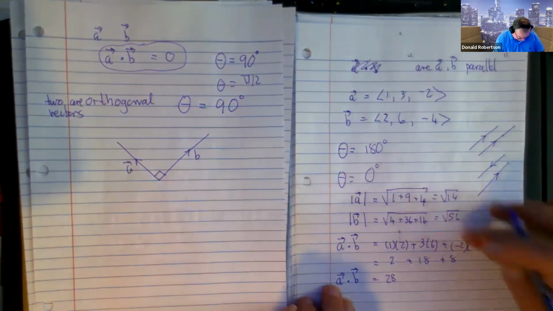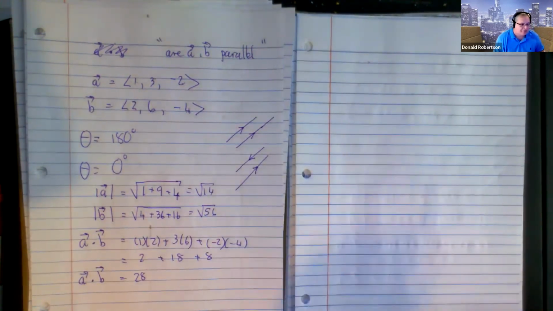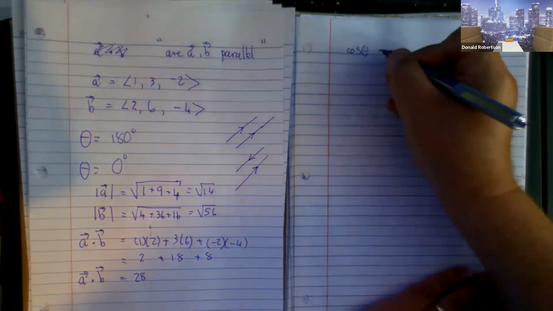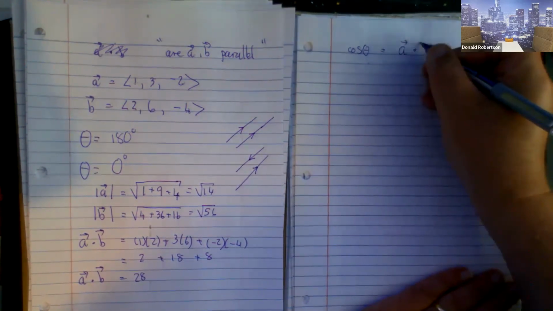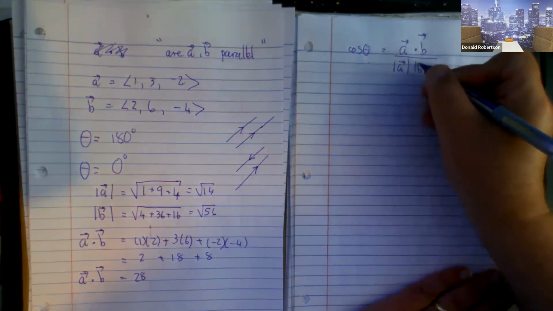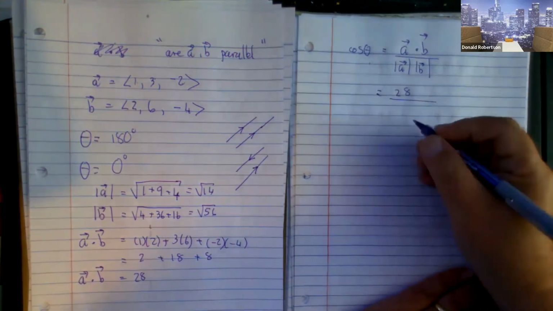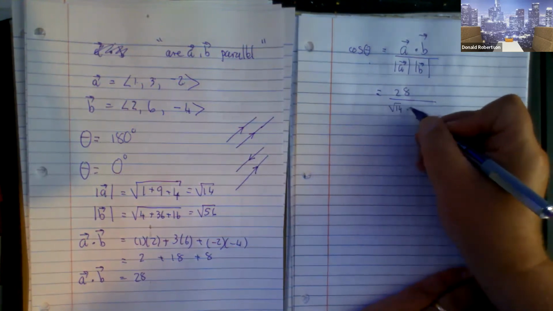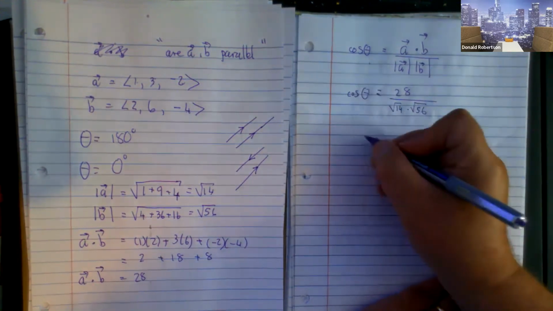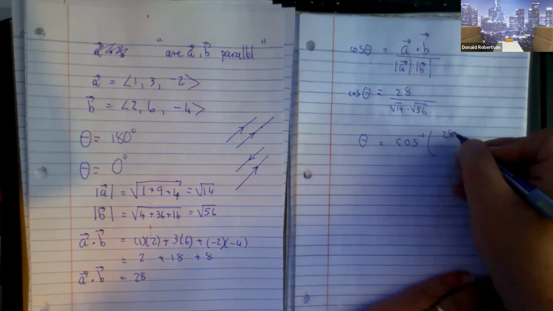So we're going to use these 3 numbers to find the angle theta. And it better be one of these two, because I've told you that these guys are parallel. So let's see if I'm right. The cosine of theta is the dot product divided by the 2 magnitudes multiplied together. The dot product is 28. That guy is 14. The other guy is a square root of 56. And so theta should be the inverse cosine of all that.